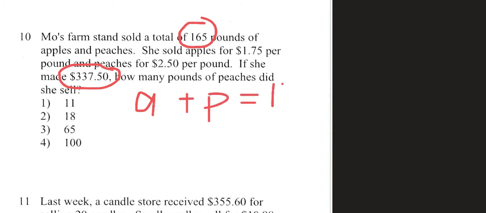So when I read that, I see 2 totals. I see a total for just the number of items. This doesn't have anything to do with money or number of pounds she sold, 165 pounds. And I see a total for the amount of money that she made. So right there is telling me it's okay to use 2 different variables. I can use A for pounds of apples, P for pounds of peaches, and that total is going to go to the 165.